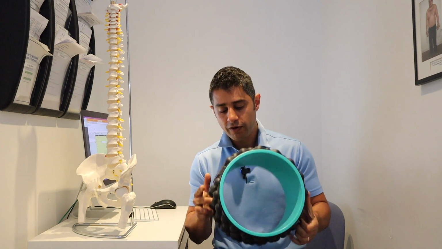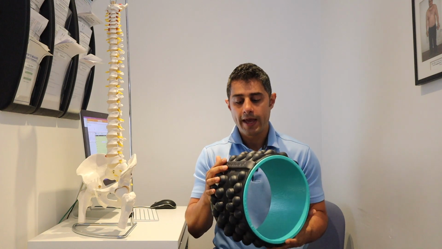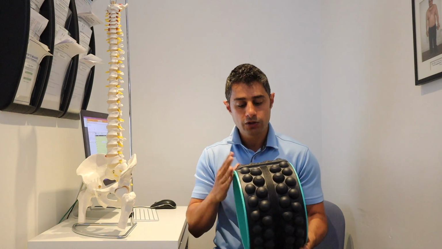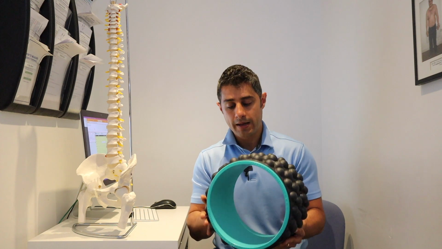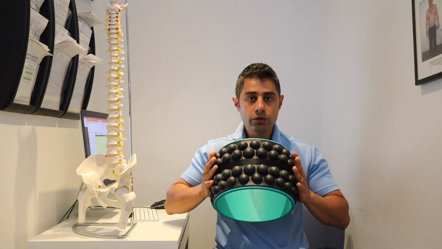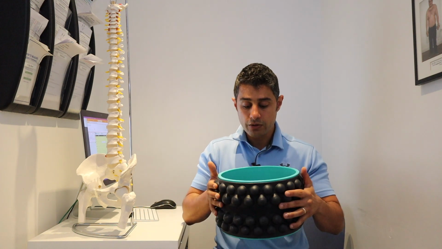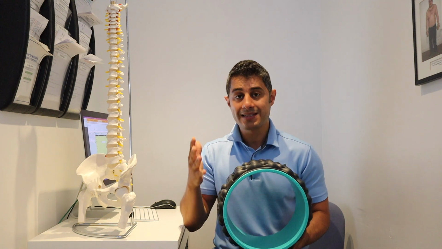All right, guys, the first thing I want to talk about with this Fitbeast back roller is that it's one of the most comfortable back rollers I've seen so far. It's pretty solid in terms of how much load you can actually apply on it. I'm going to show you shortly the exercises that you can try.